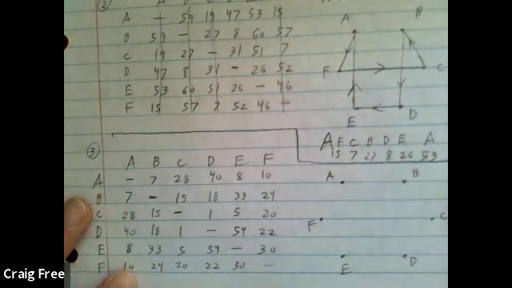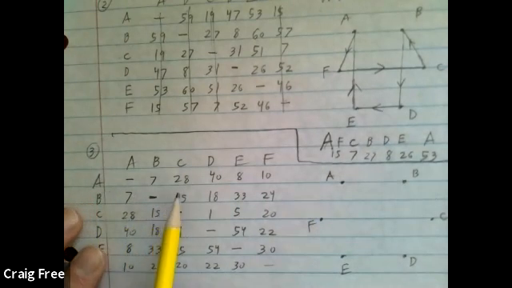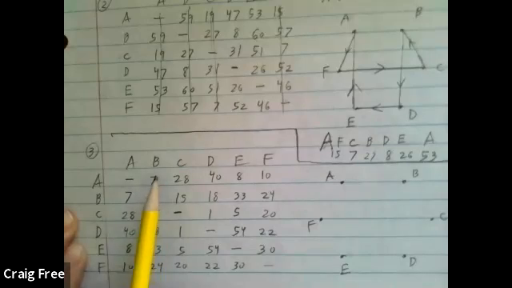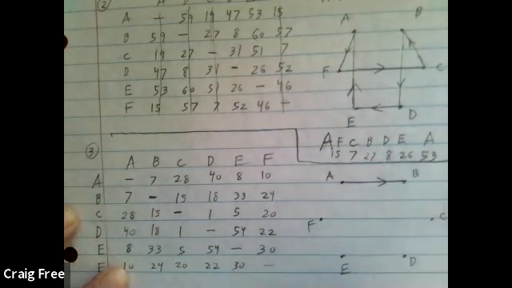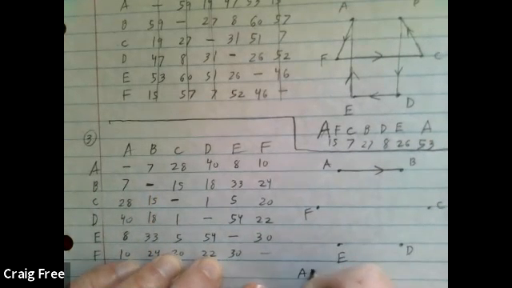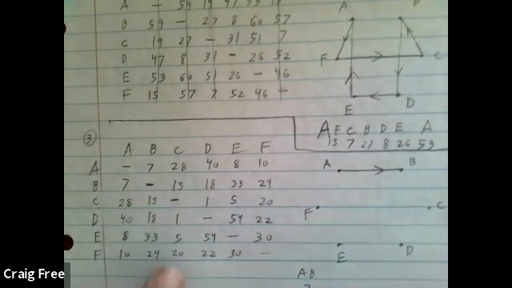We're starting at A, and the smallest number in that row is the 7, so that's to B. So down here, I'll keep track of our path here. A to B is 7.